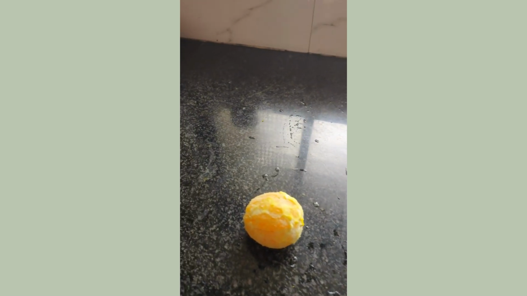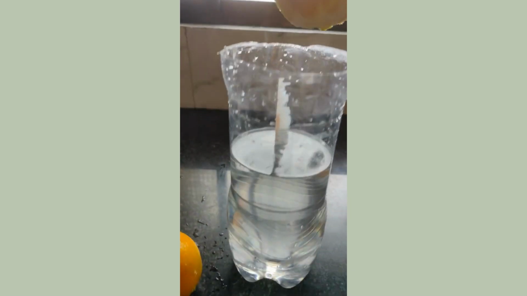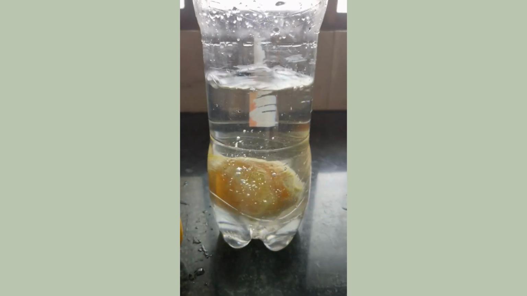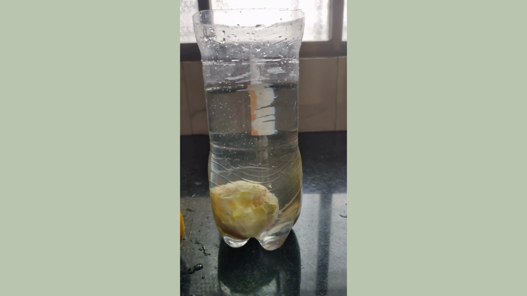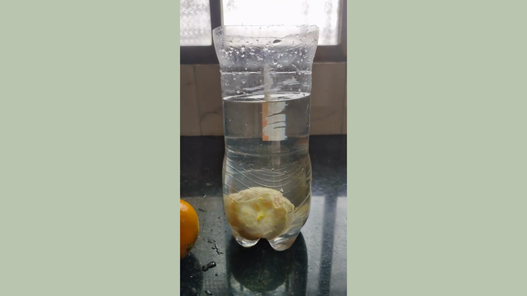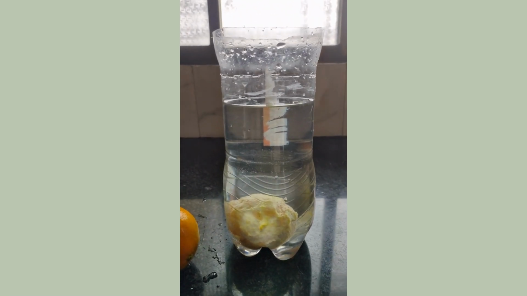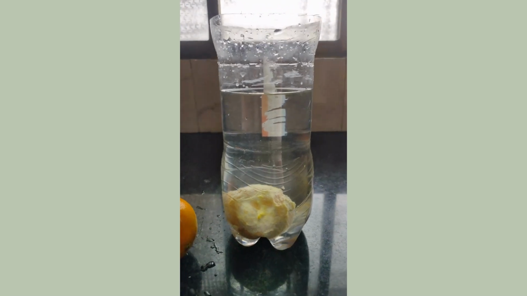But let us see what happens when we put a peeled off orange in the same water bottle. As the rind is removed from the orange, the air pockets are removed as well. So the density of the orange increases, which makes the orange sink in the water.